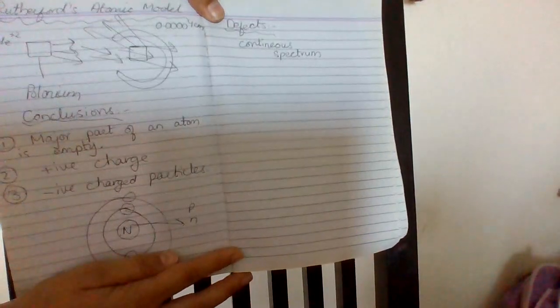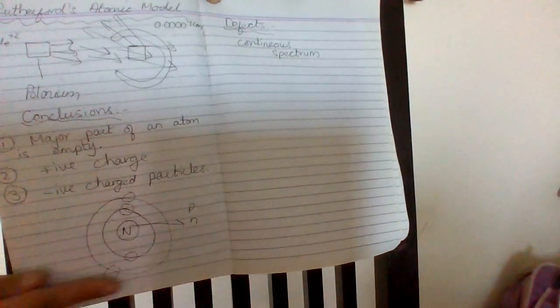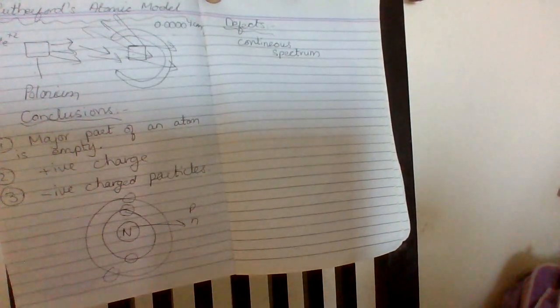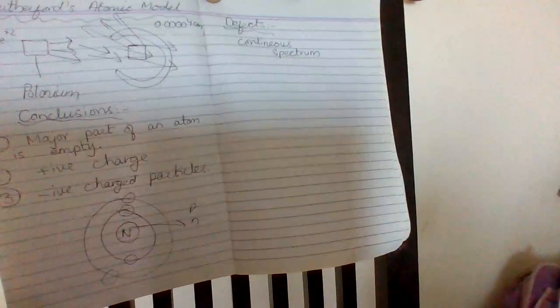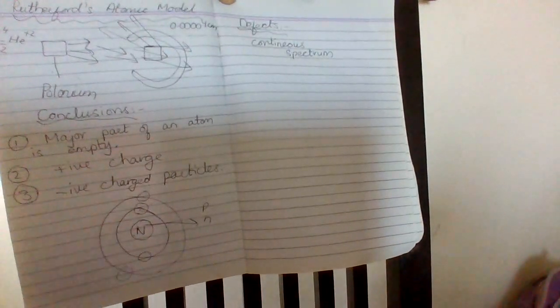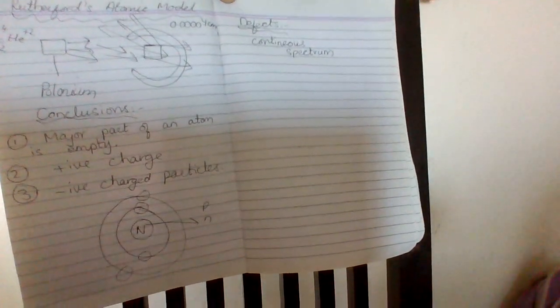So this is Rutherford's atomic model, which is very simple and very important for 9th grade students. It comes in their exams, okay.